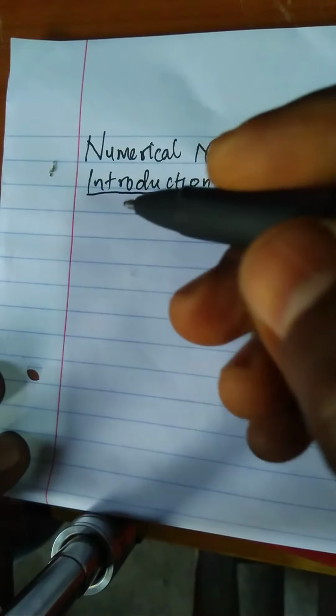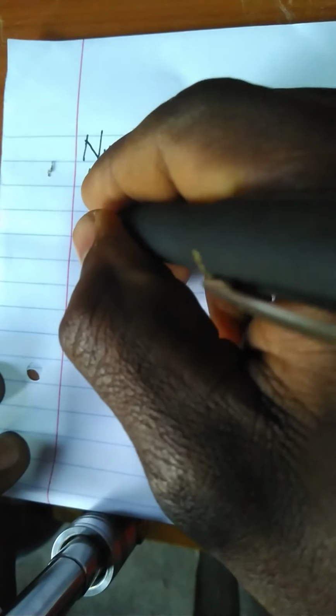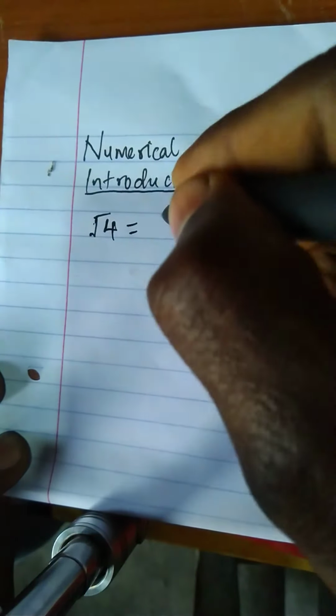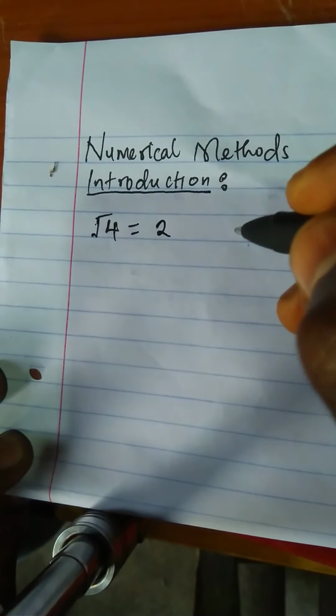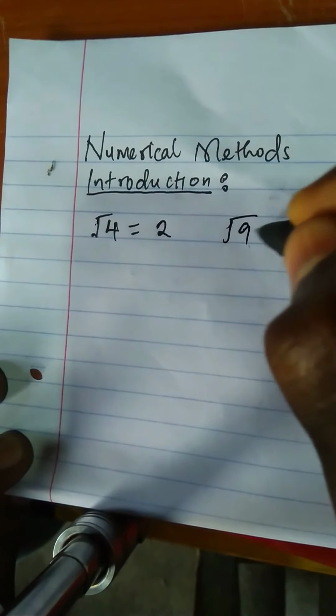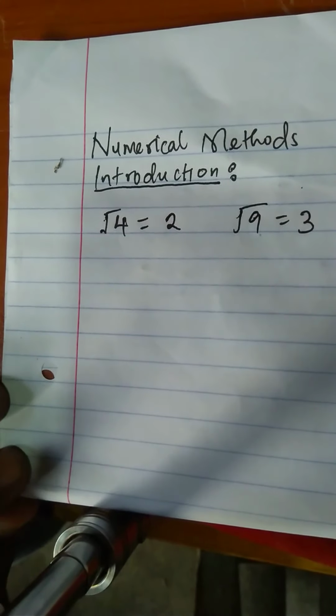Welcome. As per our last video, from the calculator functions we move on to numerical methods. Numerical methods come in when we have, for example, the root of 4. We all know that 2 times 2 equals 4, therefore the square root of 4 is 2. Again, the square root of 9 can only be 3 because 3 times 3 equals 9. So where do numerical methods come in? As we shall see, there are different methods that fall under numerical methods.